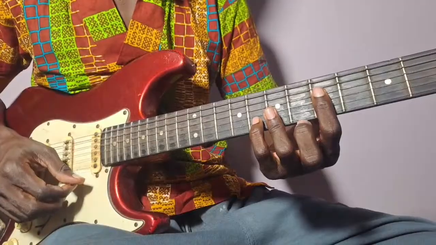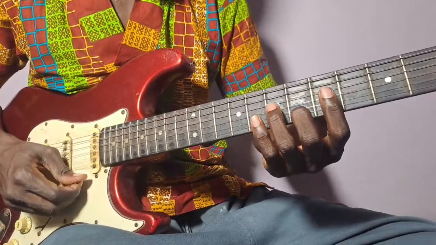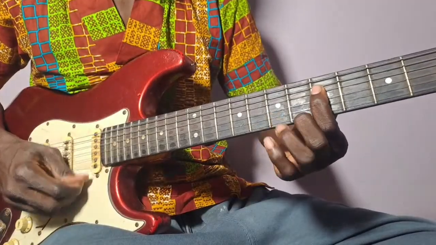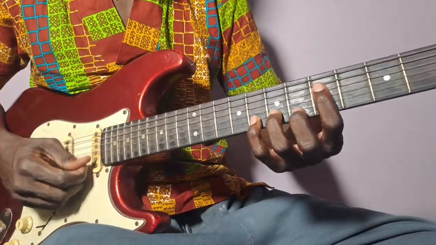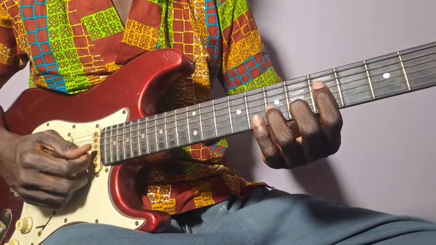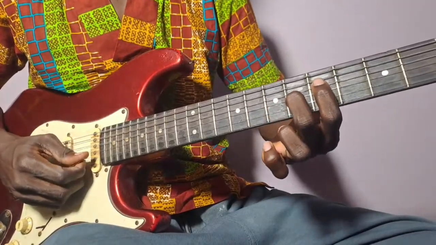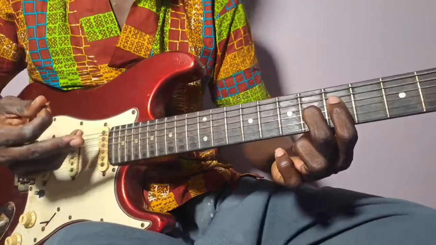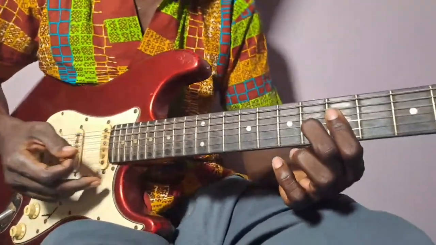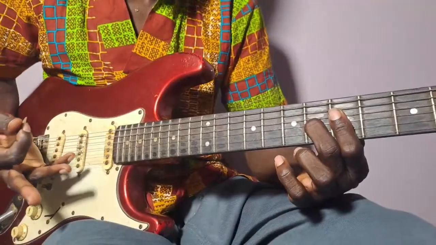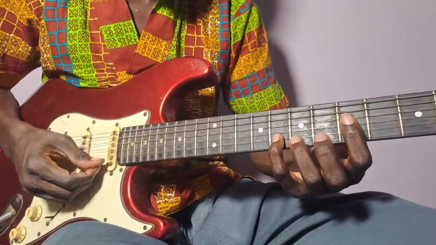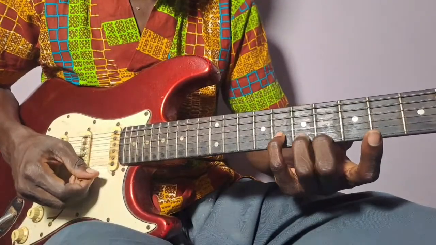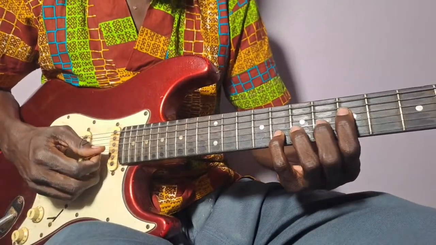So G minor, you have the 7th. This is the 7th. This is 5th. Flatted 5th, so we flat the 5th. The key is the scale numbers. As I've said, we've done a whole lot of lessons about the key numbers. So this is 1, flatted 3rd, or G minor 7th flatted 5th.